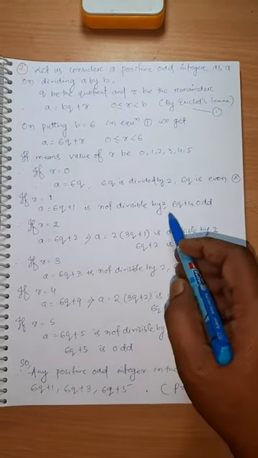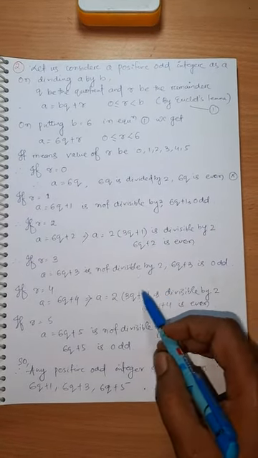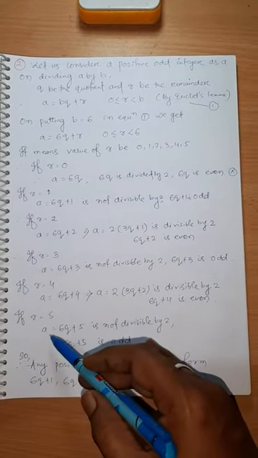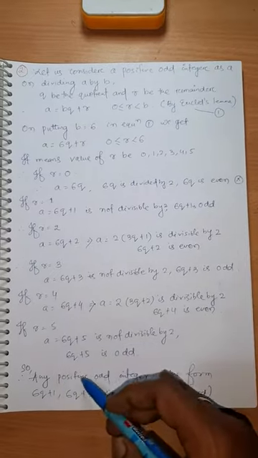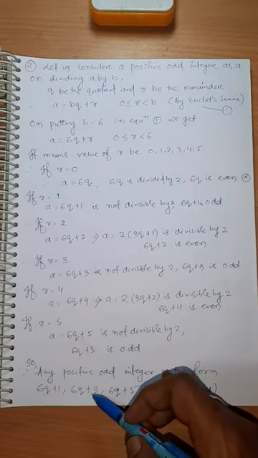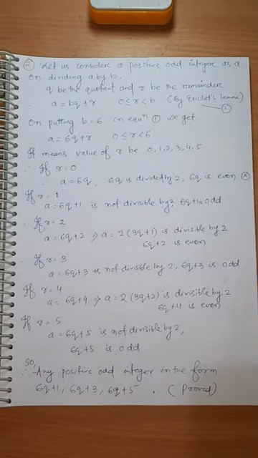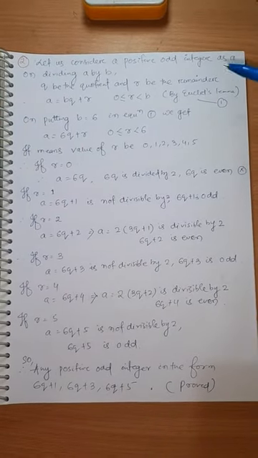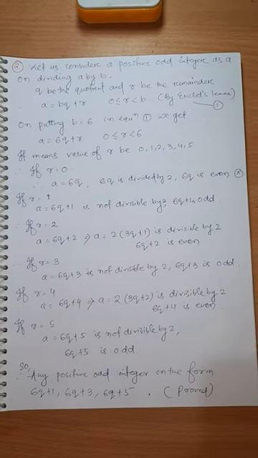So from these three cases, 1, 3 and 5, we understand that a positive odd integer is in the form of 6q plus 1, 6q plus 3 and 6q plus 5. Similarly, there are so many examples in your book that you have to solve by this method. The steps should be like this. Thank you.